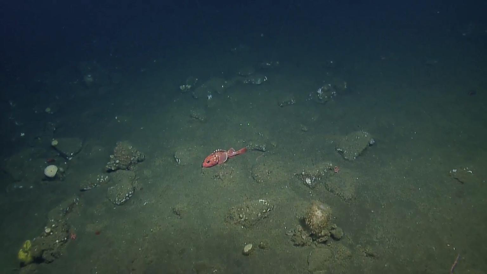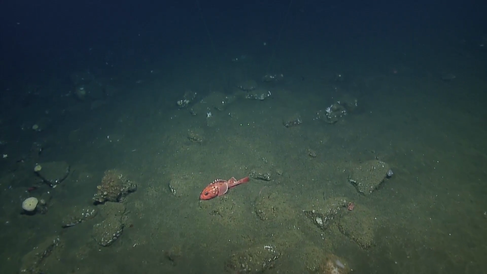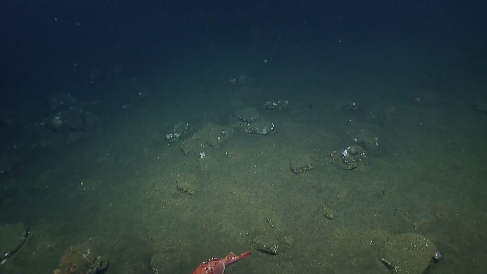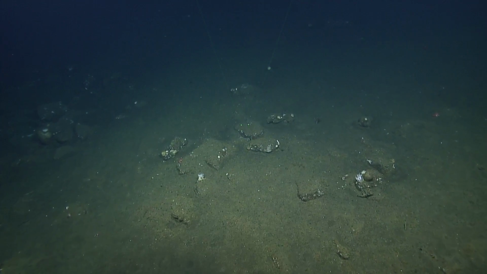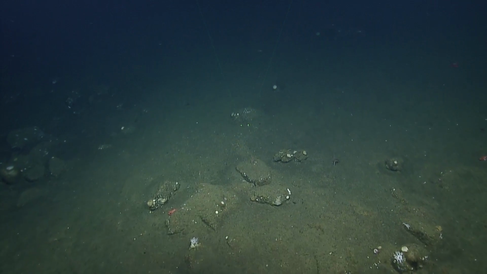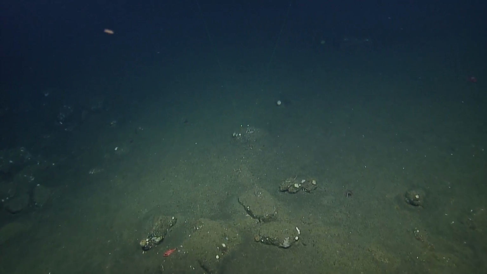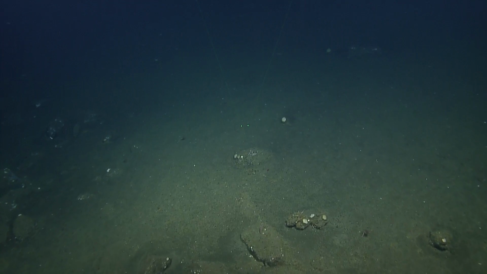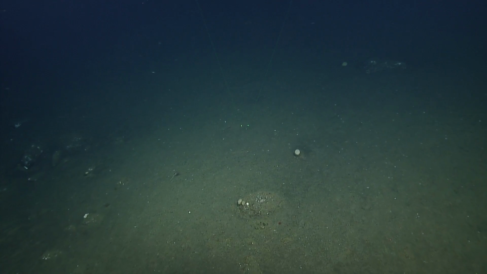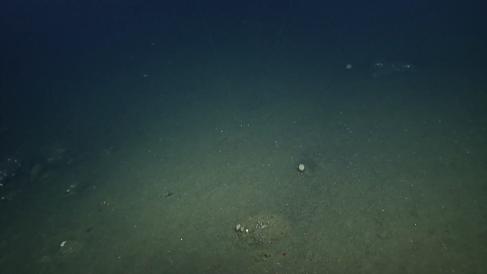And here's your short spine thorny head. You can see the spines are all the same height. Oh, yeah. I guess they had a long spine thorny head, so they had to call this one short, but it's really even spine.